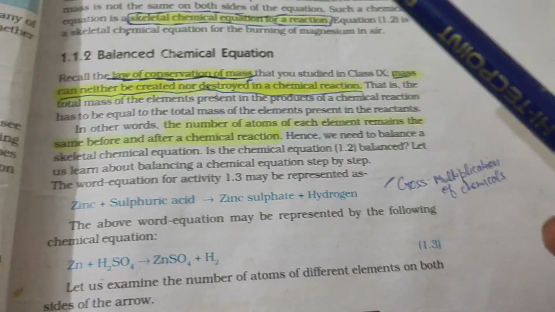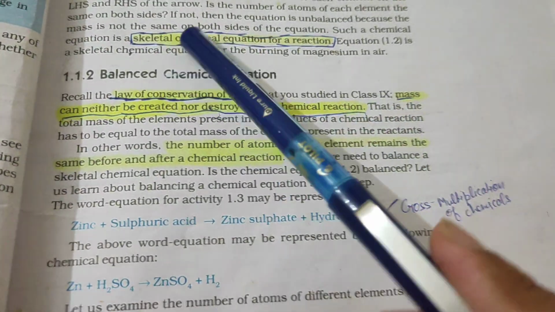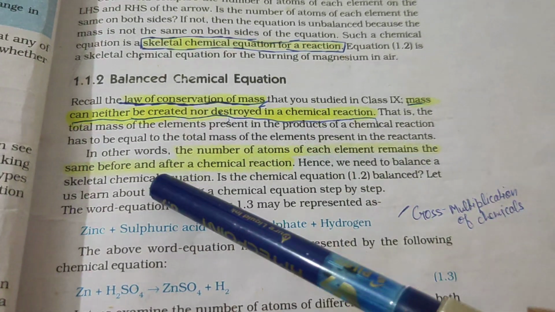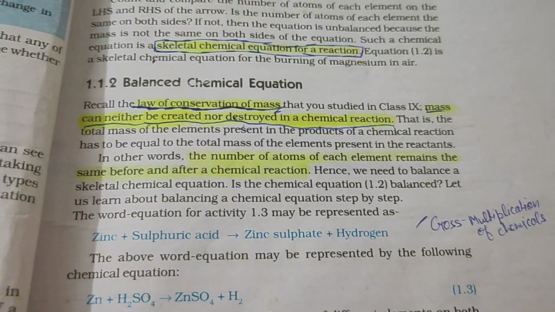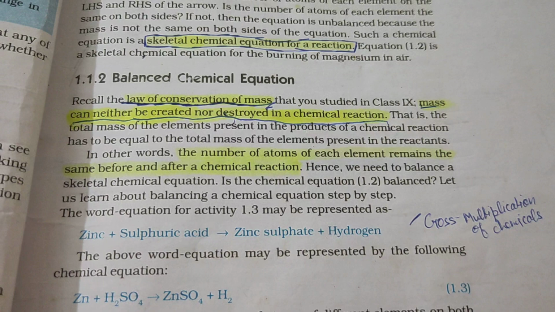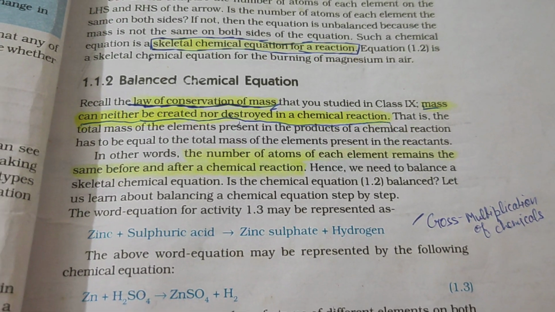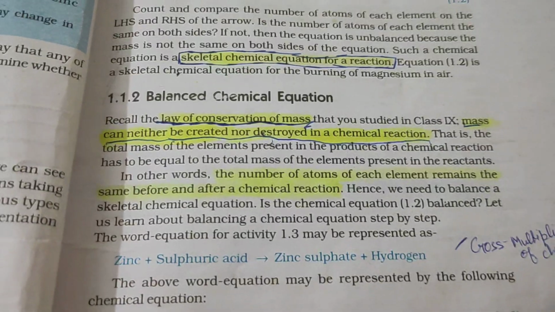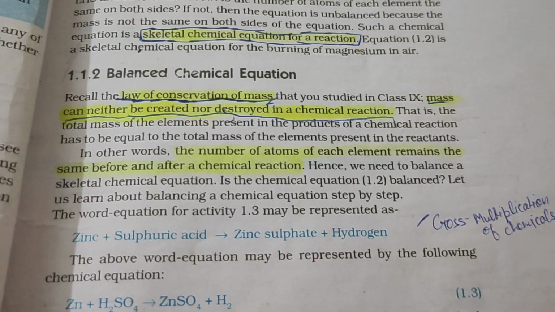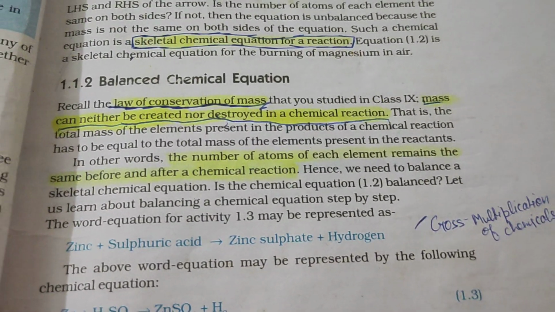Now we will study balanced chemical equations. So what are balanced chemical equations? We have studied skeletal chemical equations. Now we should study balanced chemical equations. Recall the law of conservation of mass. Mass can neither be created nor destroyed in a chemical reaction. This is what the law of conservation of mass states, that during a chemical reaction, to be precise, mass is neither created nor destroyed.